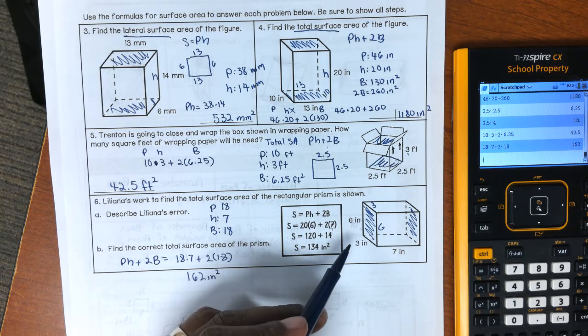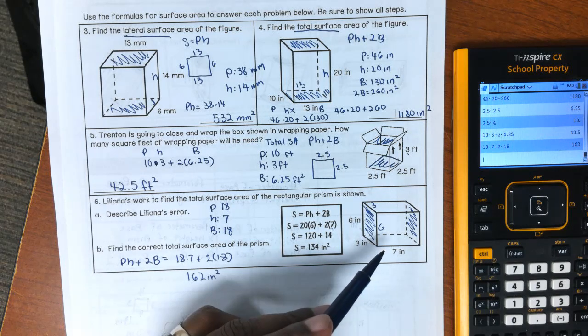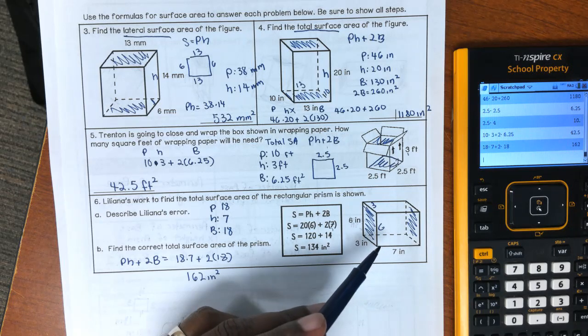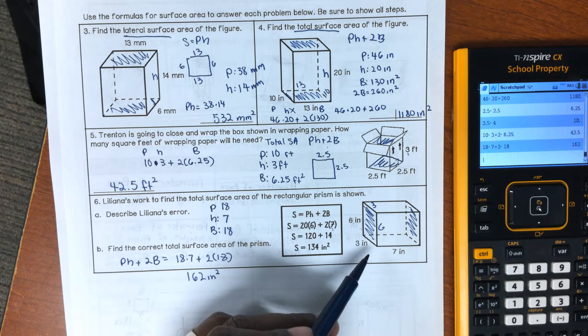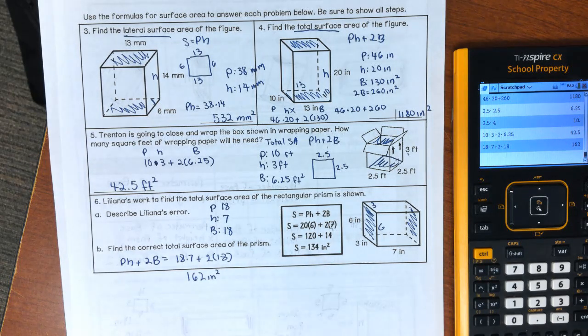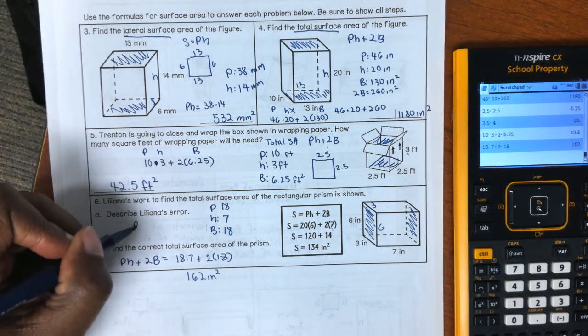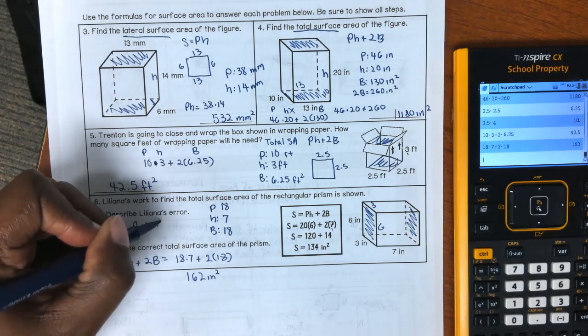If she was going to do perimeter of the base, she said her perimeter is 20, and so that would be 7 plus 3 plus 7 plus 3, which would be 20, and then multiply by 6. So if she was using this as our base, which it's not the correct base, she would have that, but she didn't. So make sure we label correctly. And if you need another content on how to identify where the bases and the height are, I can do that. But for now, just know that her B is incorrect.